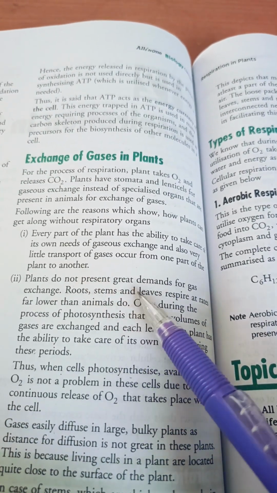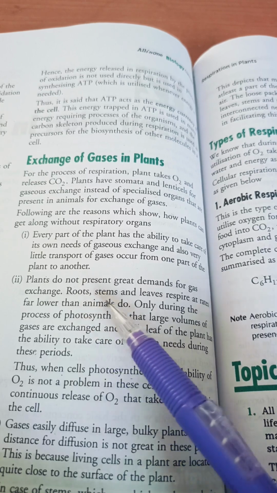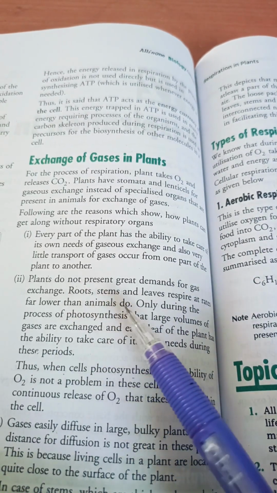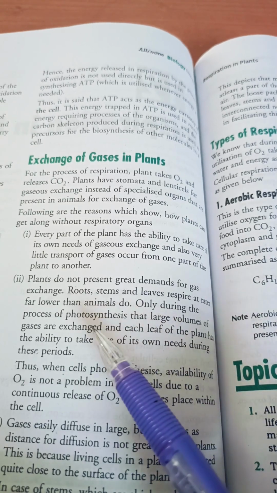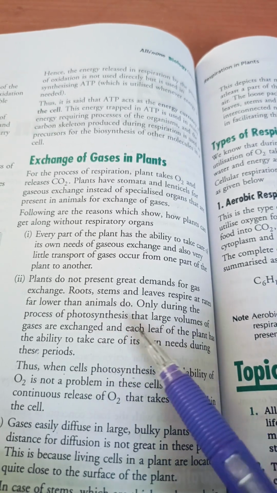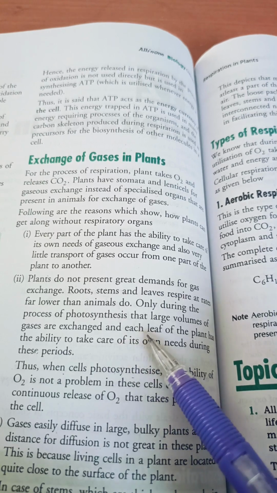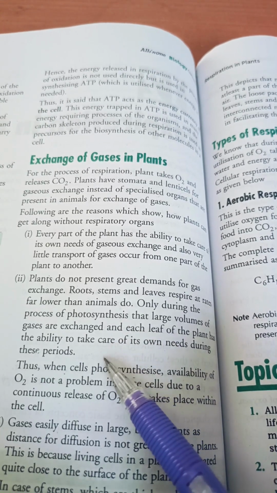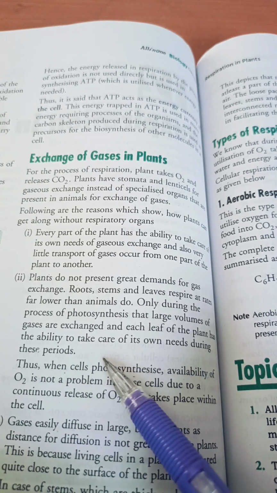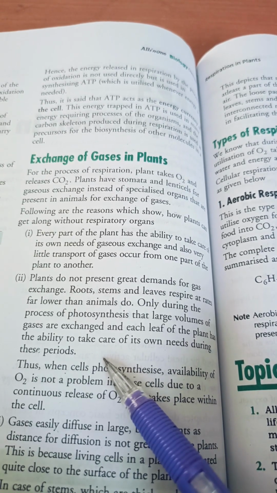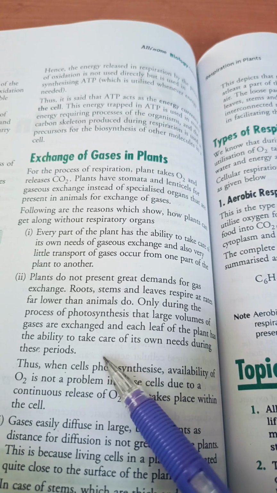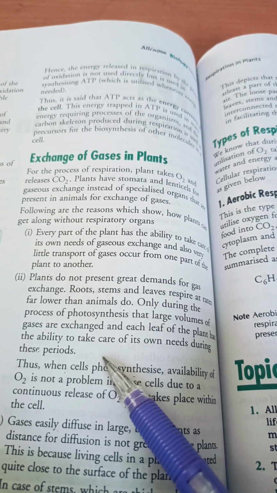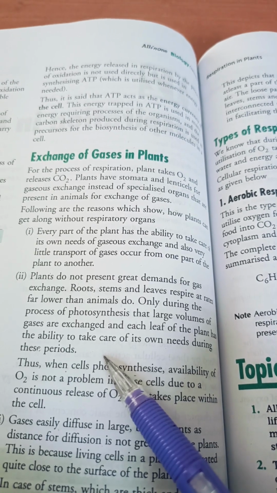Plants do not present great demands for gas exchange. Roots, stems, leaves respire at rates far lower than animals do. Only during the process of photosynthesis are large volumes of gases exchanged, and each leaf of the plant has the ability to take care of its own needs during these periods. That means root, stem, leaves, everyone respires at its own speed, but when photosynthesis takes place, then they respire more.